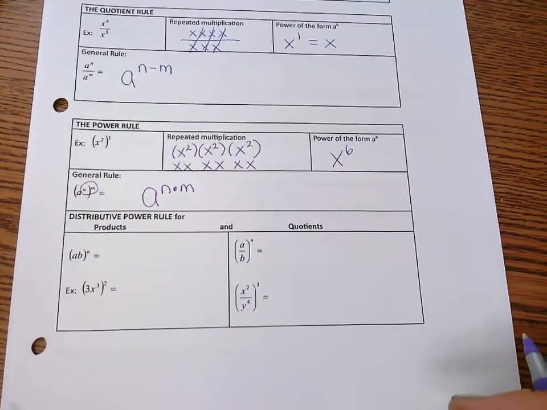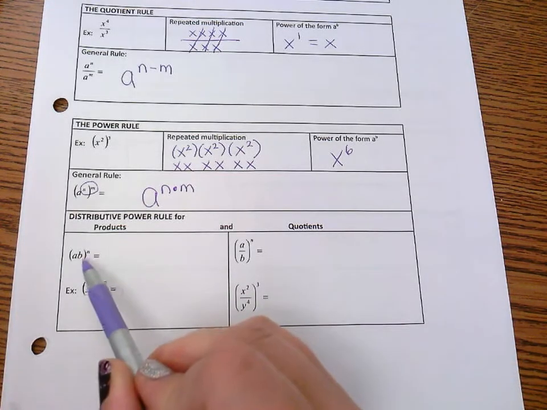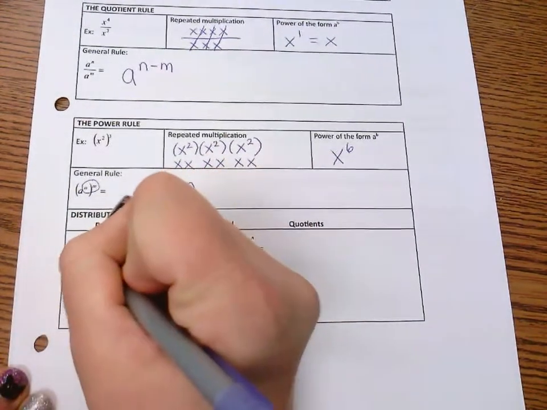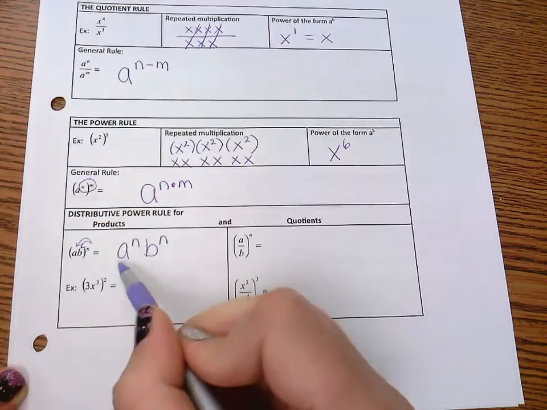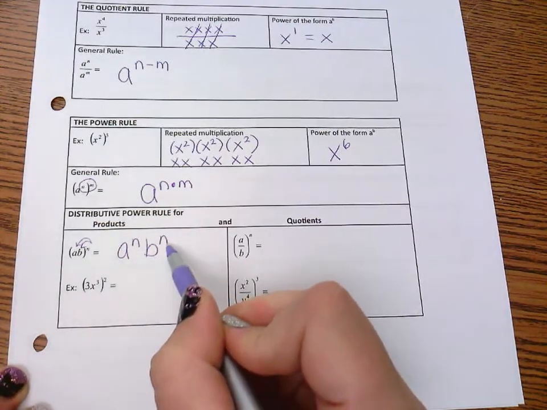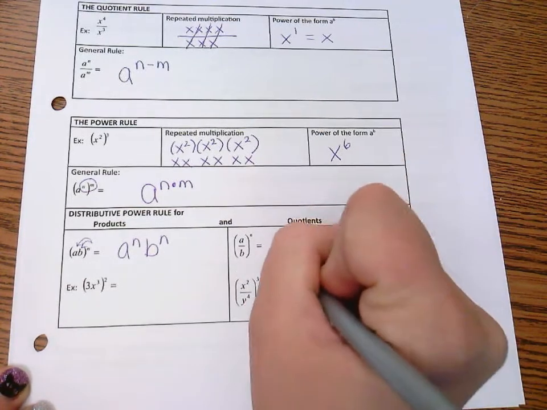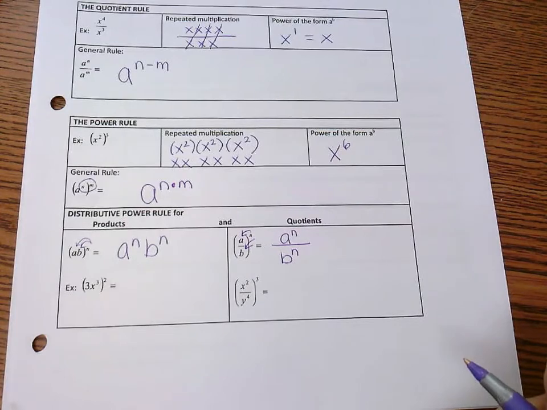So there's also a distributive power rule for both products and quotients. So when you've got a power outside the parentheses, you want to make sure that you distribute it to both of the terms inside the parenthesis, a to the n and b to the n. Just like if it's a quotient, a to the n over b to the n. So you're making sure to distribute your n inside the parentheses.